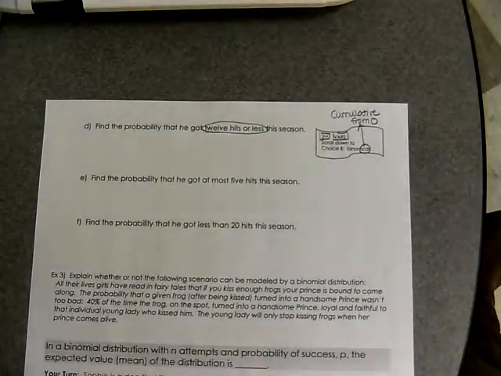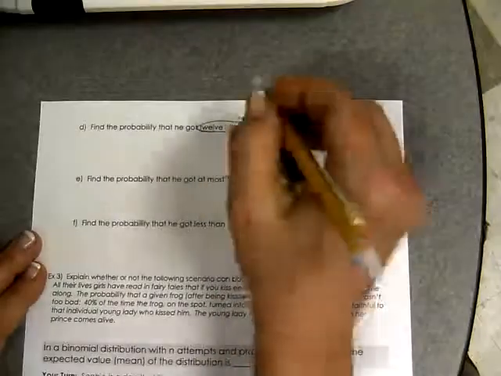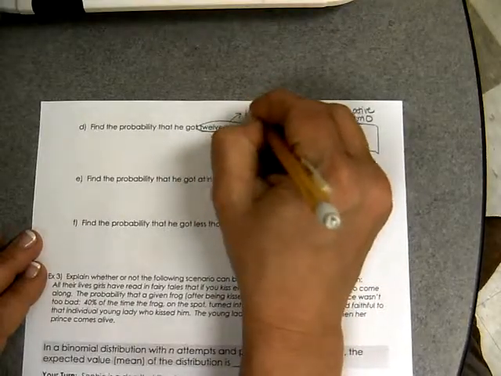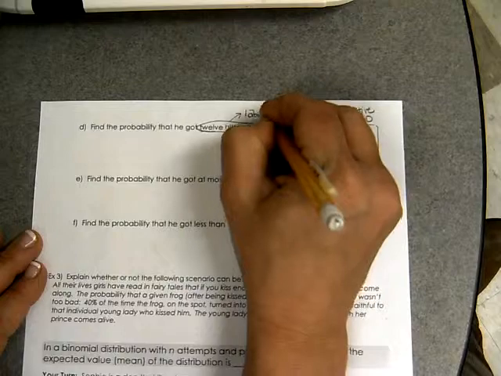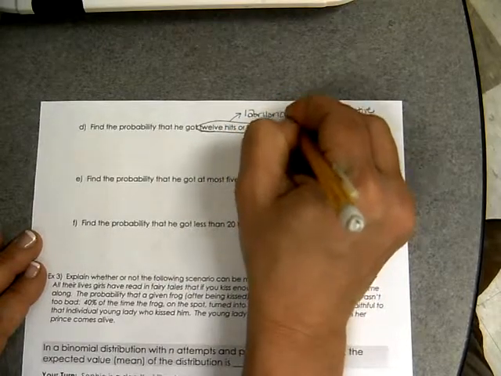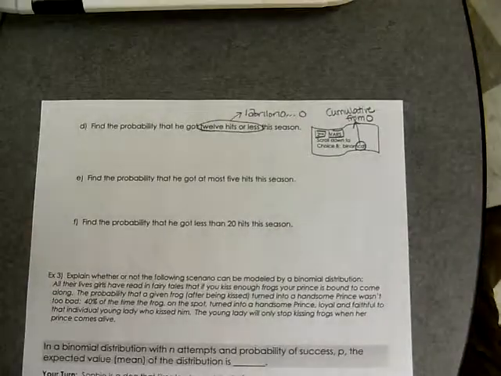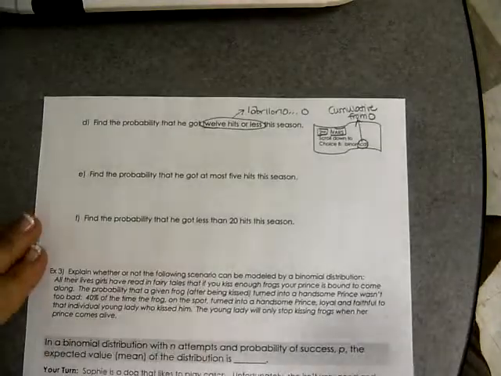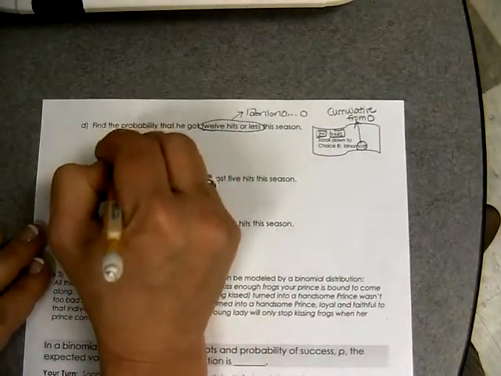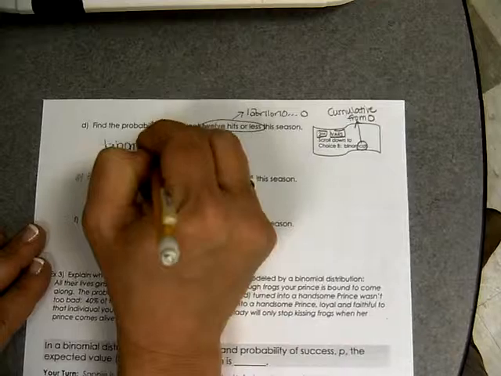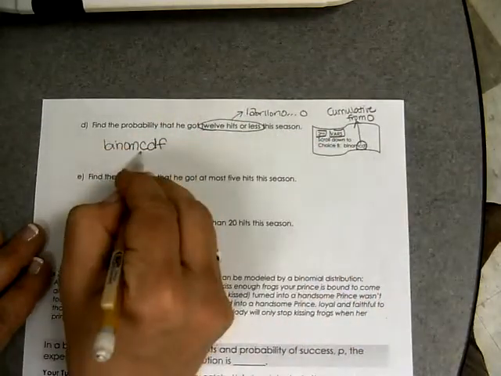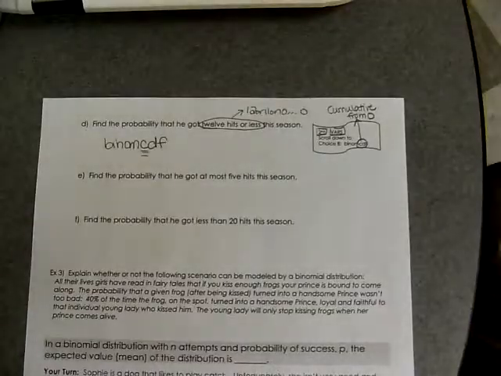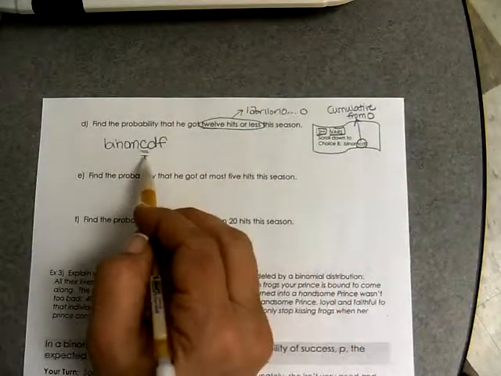So let's do that then in letter D. Again, 12 hits or less means that we would have 12 or 11 or 10 all the way down to 0. And so that tells us that we would want to use the binomial cumulative distribution frequency. So the "or less" tells us the CDF.